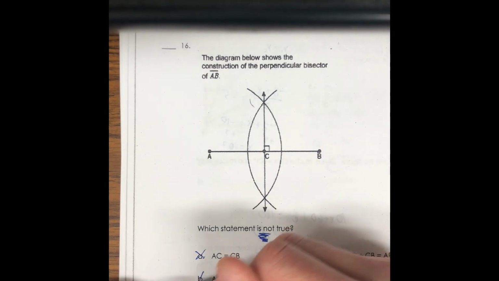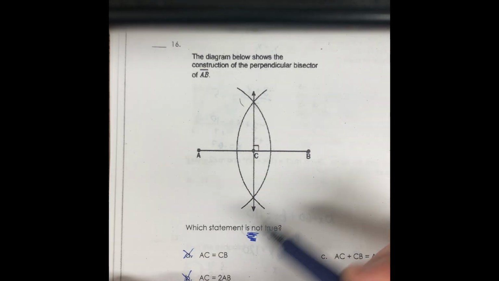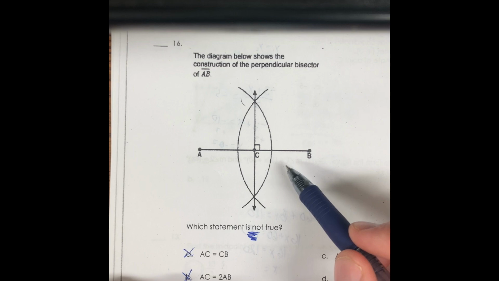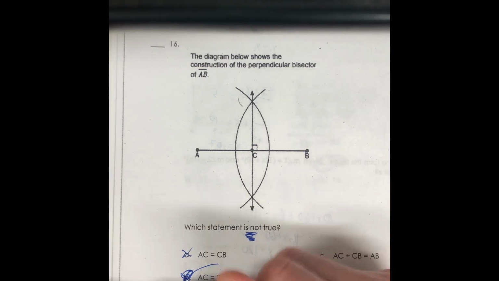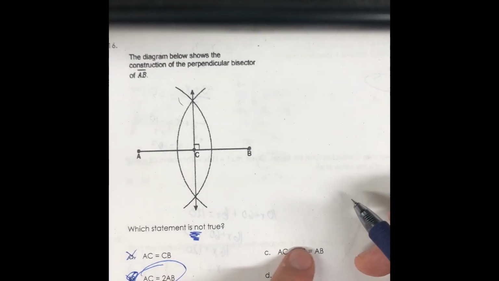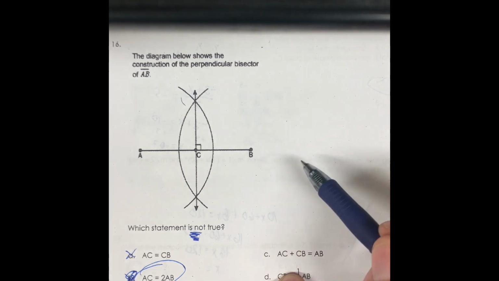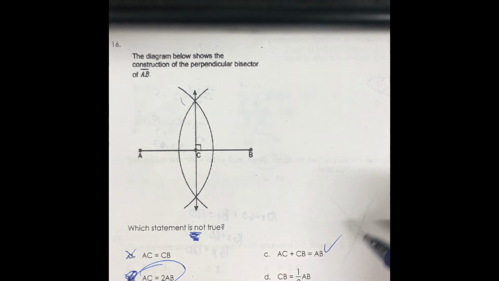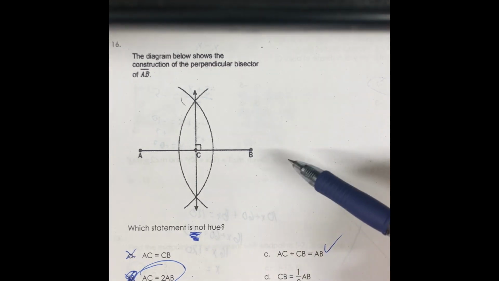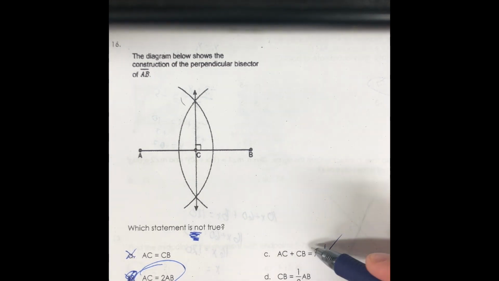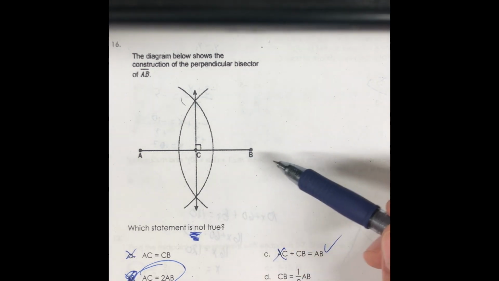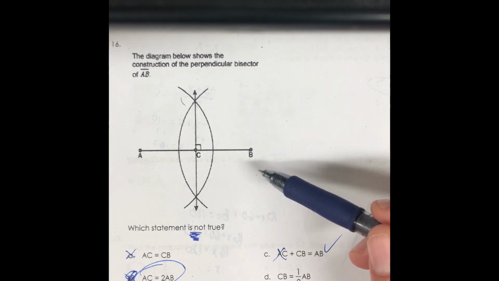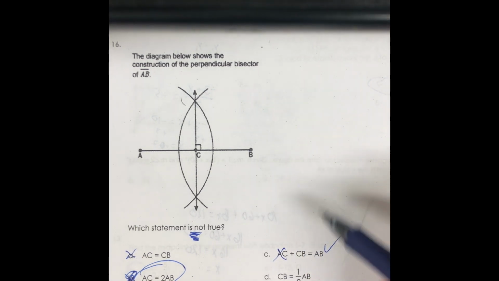That's not true. How can AC, oh, wait. AC is equal to twice AB. If you take the whole thing and multiply by twice, you're going to get more than half. That looks like a good candidate. That's not true. AC plus CB equals AB. That's true. CB is equal to 1/2 of AB. That is true. So it's got to be this one.